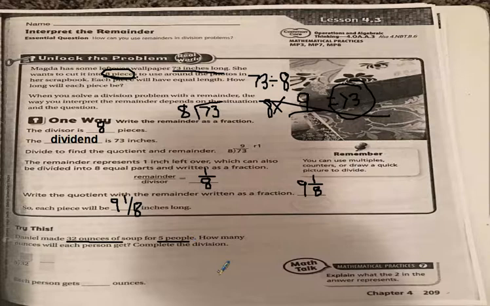Now we just have to think. 5 times what can get us as close as we can to 32? Well, in my head, I know 5 times 6 is 30. 5 times 7 is 35, so it can't be 7 because I'm over 32. So I have to stick with the 6. I'm going to put a 6 up here. 5 times 6 is 30, and I'm going to write 30 right underneath it so I know how many short I am to get to 32. So we're short 2.